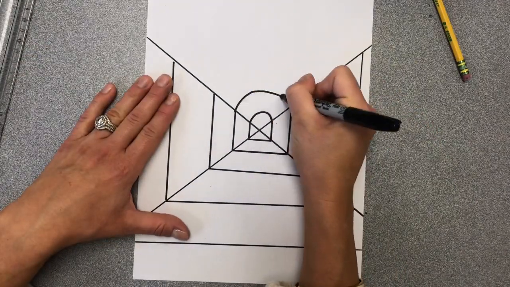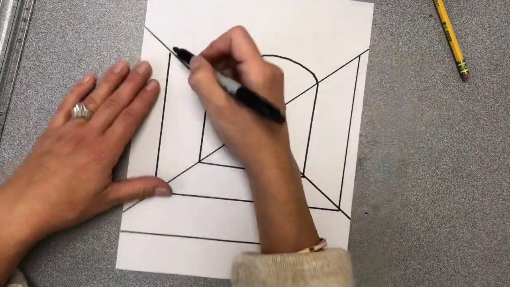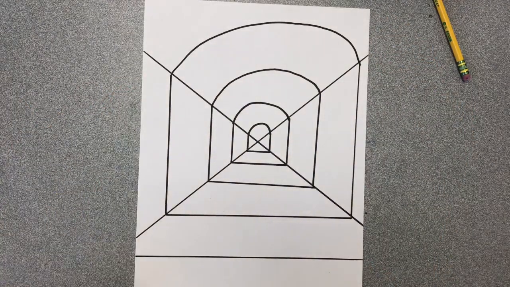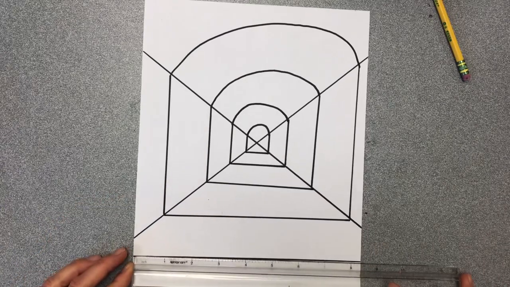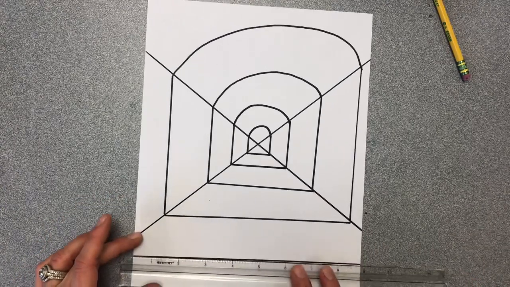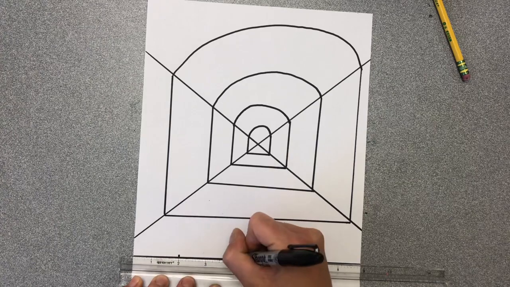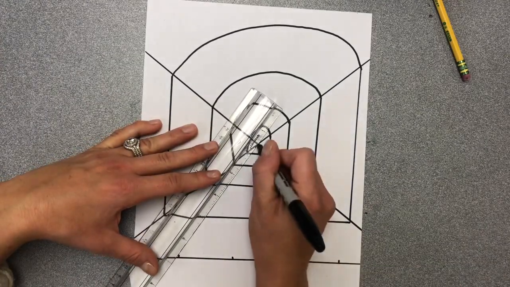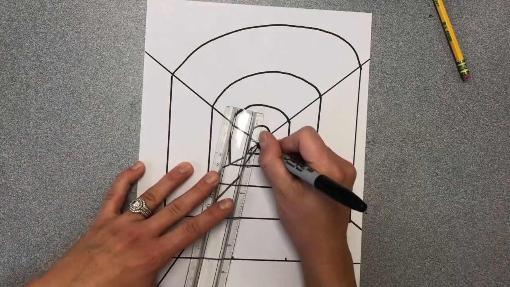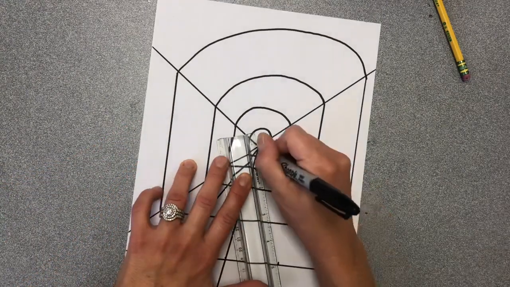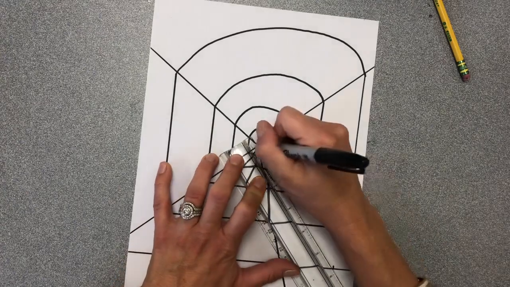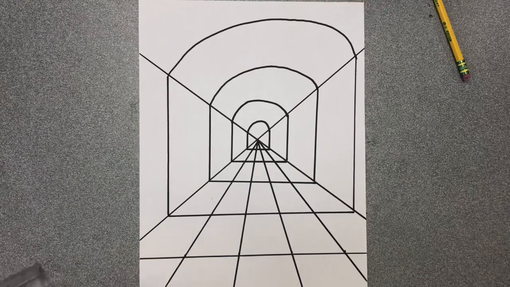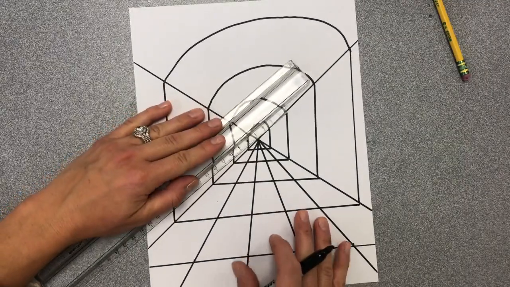And then you're going to make arches over each one to create the roof. Then you're going to measure out the bottom evenly. You could do every 1 inch, every 2 inches, whatever you feel like, but you want those spaces to be pretty even. Then you're gonna make a line from the center, your vanishing point, to each one of those marks you just created. And that is going to create your checker floor. You can leave it how it is, or eventually you can color it in later on.